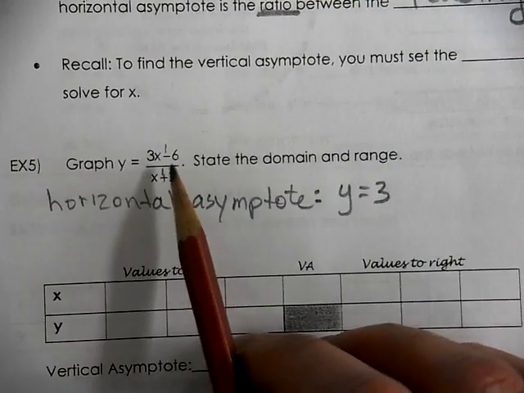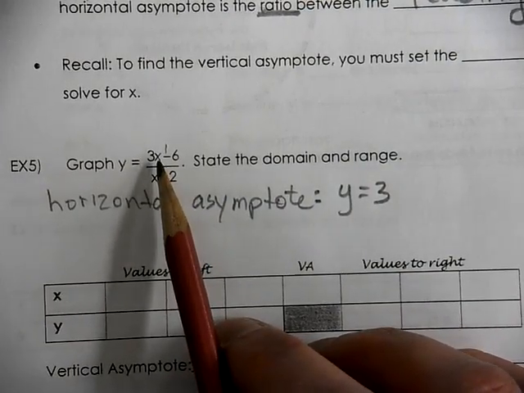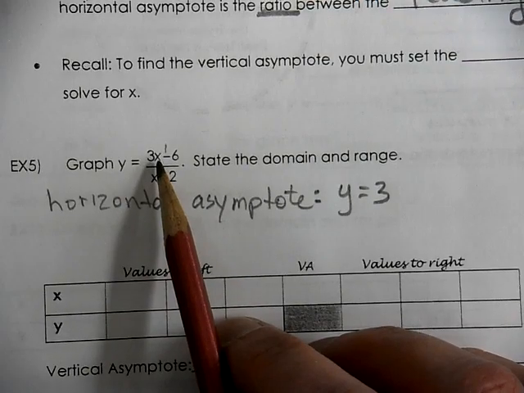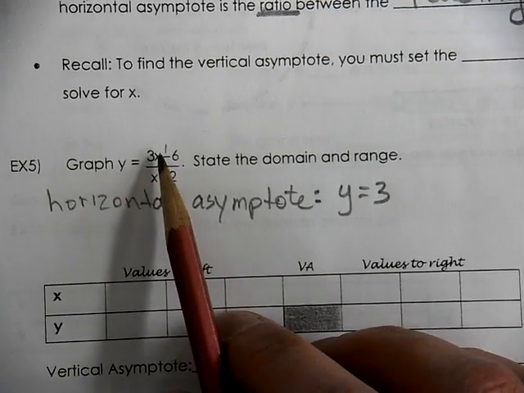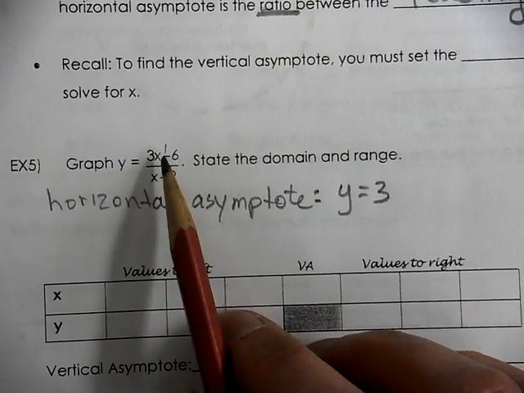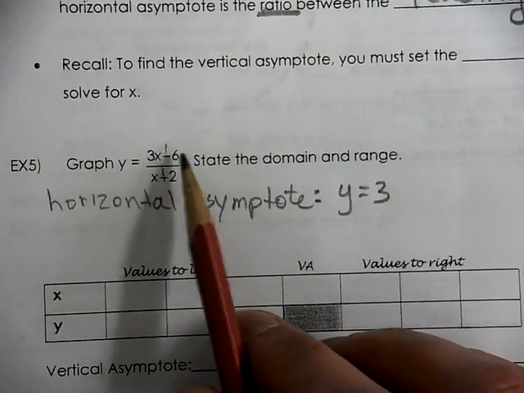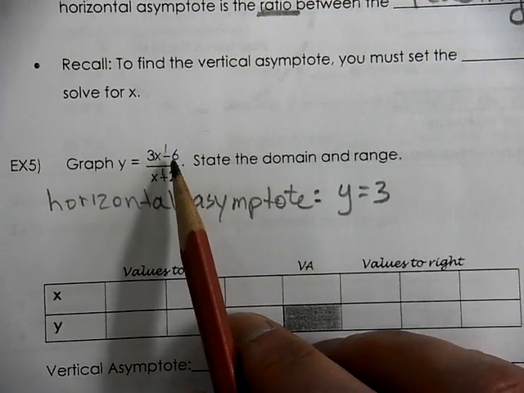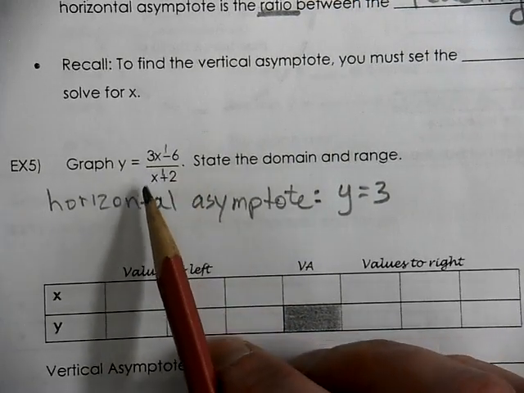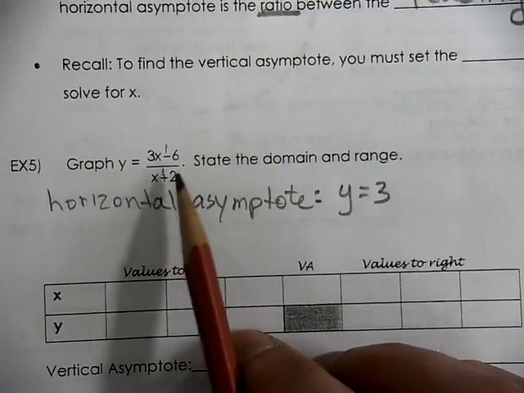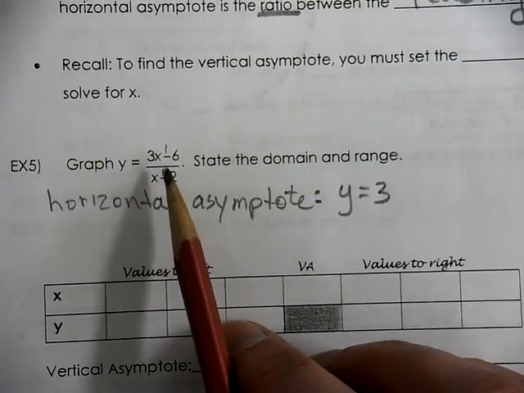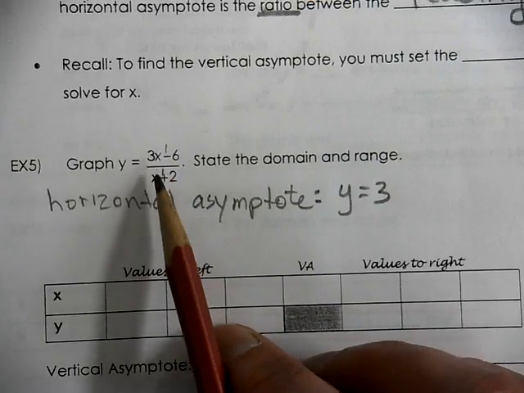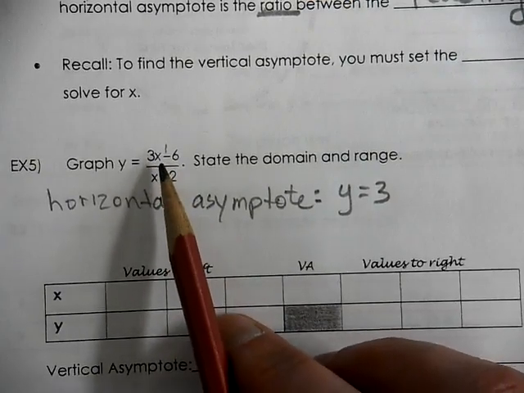That's because as x gets really, really, really big, when x is 1,000, 3 times 1,000, the minus 6 is pretty irrelevant. It doesn't really change much. It's 3,000 minus 6. And 1,000 plus 2, the 2 is pretty irrelevant. So it's really only using those x values.